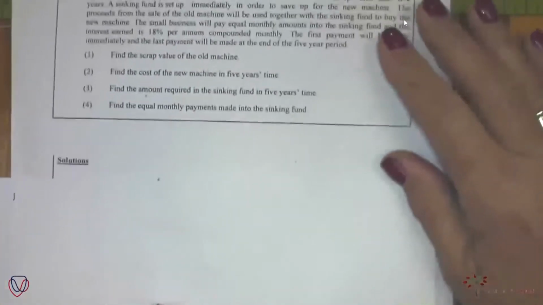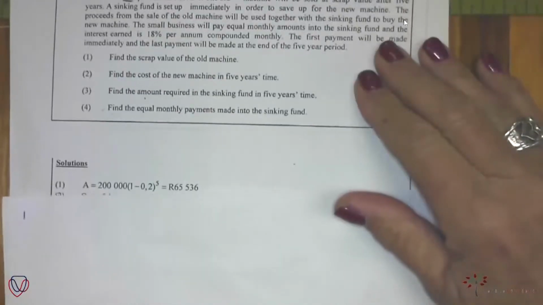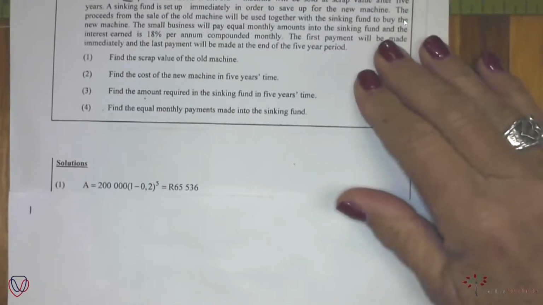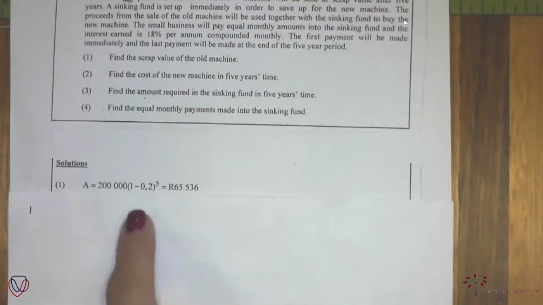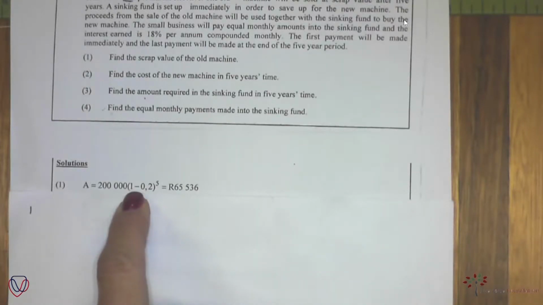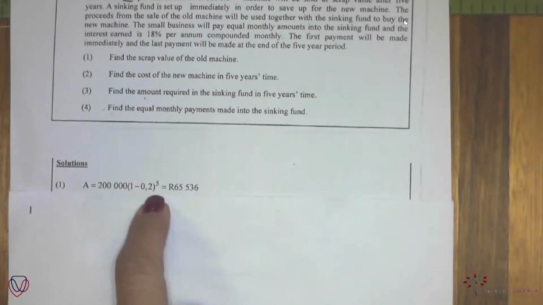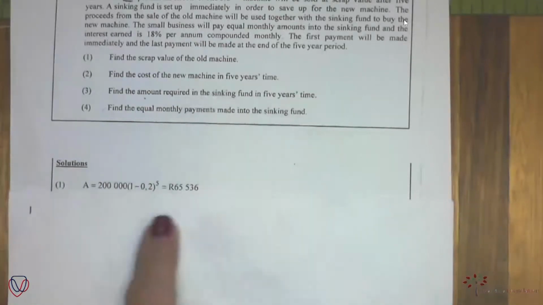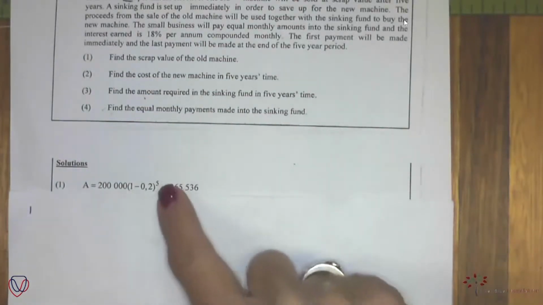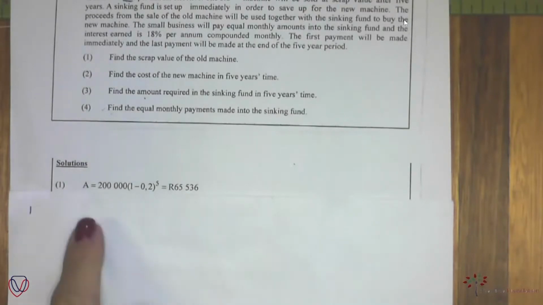Now let's have a look. They say find the scrap value. Now A, the scrap value, is your compound interest formula. It depreciated, so you use a negative there. The interest rate was 20%, so it's 0.2 for i. And it's only a compound interest formula to the power 5. It's per annum, so that is 5 there, okay?